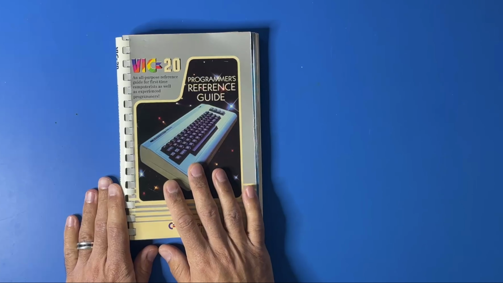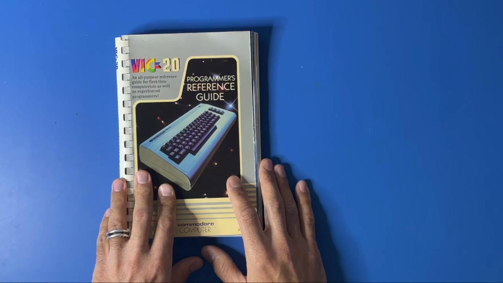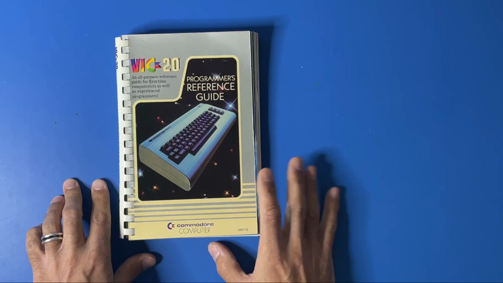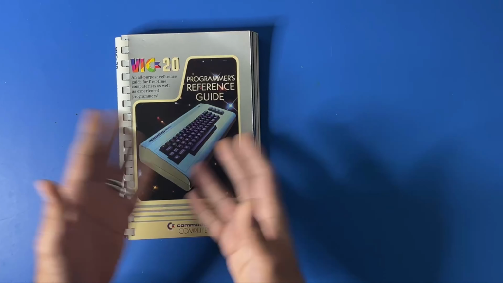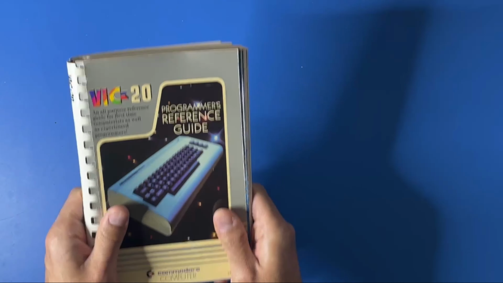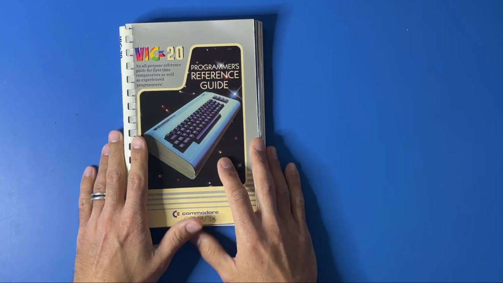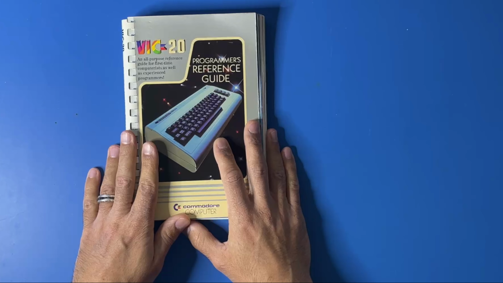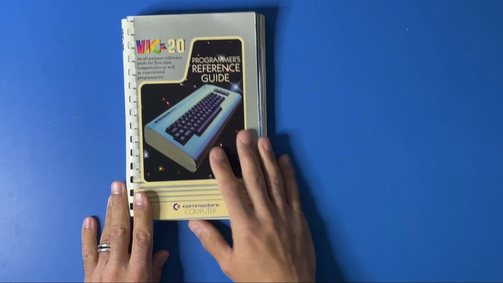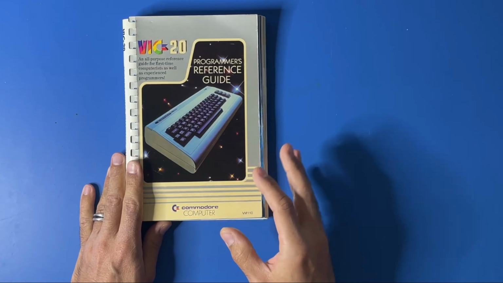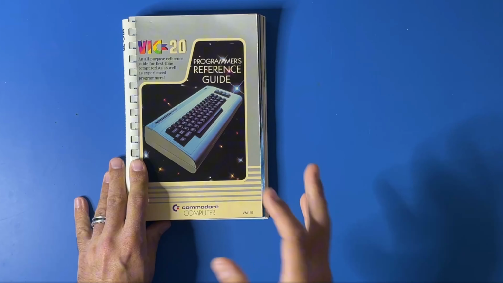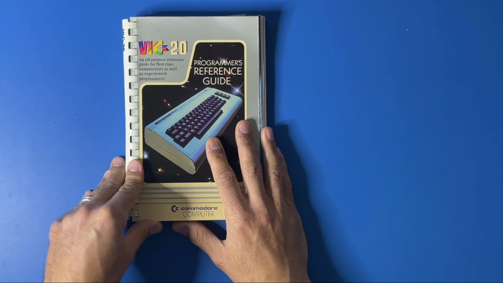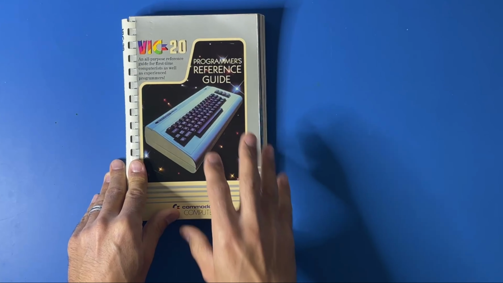But with these 8-bit machines, things were a little bit less abstract, simpler, a little bit less of a black box, and they could give you, easily in one single book, everything that the machine is capable of and how you can utilize that. So I hope you guys enjoyed this trip down memory lane with this very interesting artifact of the 80s computer scene.